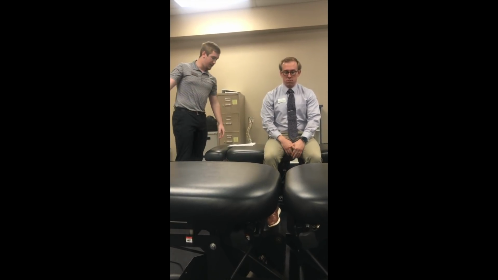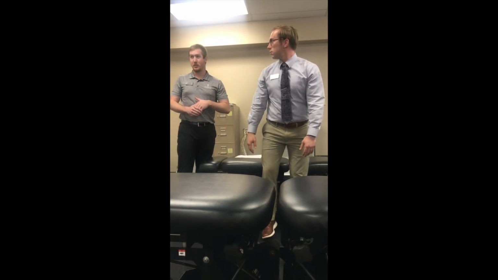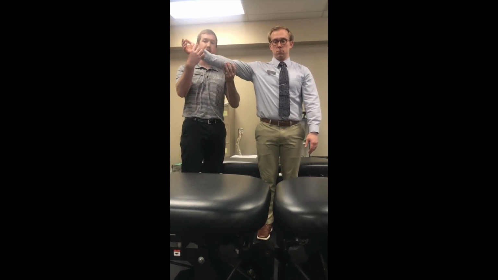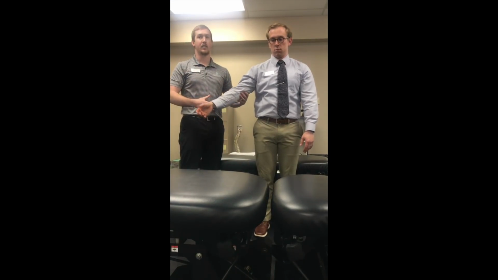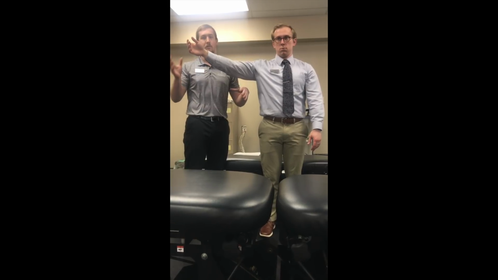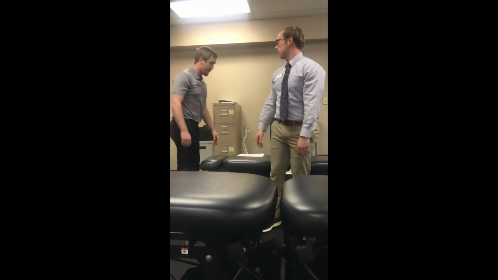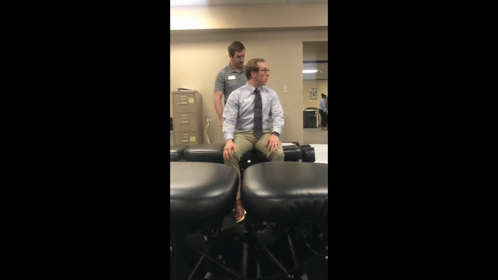Drop arm test, same thing, stand up again. This is for a full thickness rotator cuff tear. 90 degrees abduction, external rotation. Relax your arm in my hand. And then you can drop their arm. If they can't catch it, then it's a fully torn rotator cuff. Here, you can sit down. Don't warn people you're doing it.